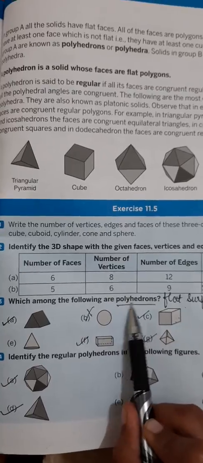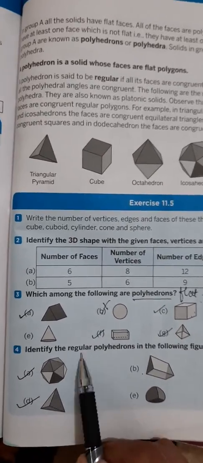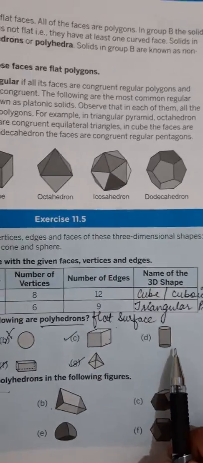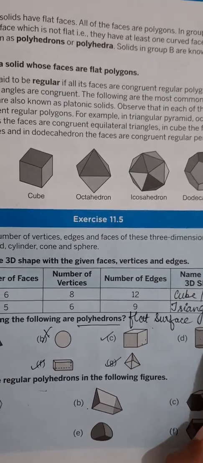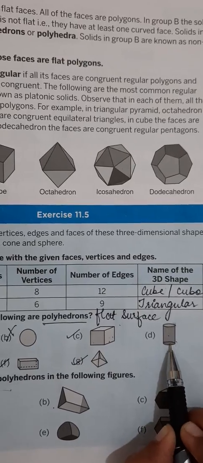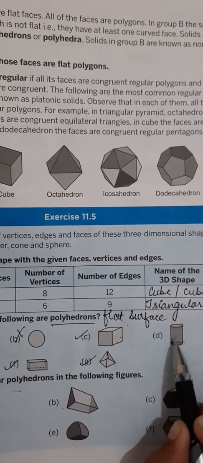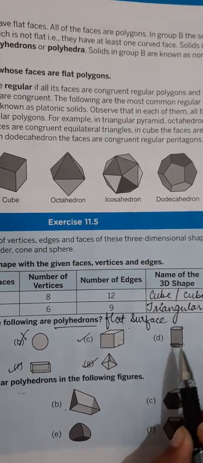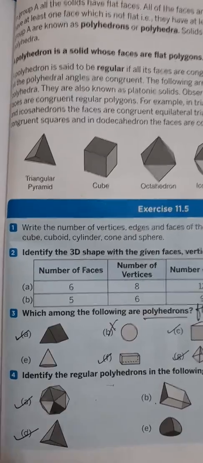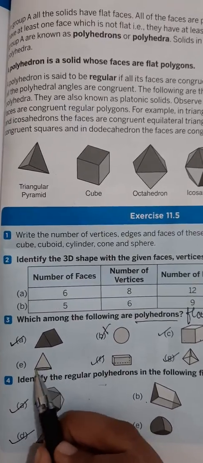Question is only about the polyhedron. The next question is about the regular polyhedron. So the next one, this is a flat surface, but the top one and the bottom one are not flat. Top and bottom are not flat because arcs are there. Circular figures are being formed. So this is not a polyhedron. Next, again a circular part is there in the figure.